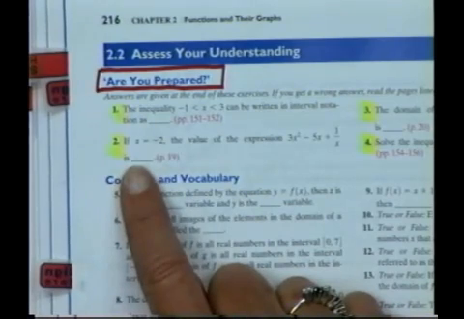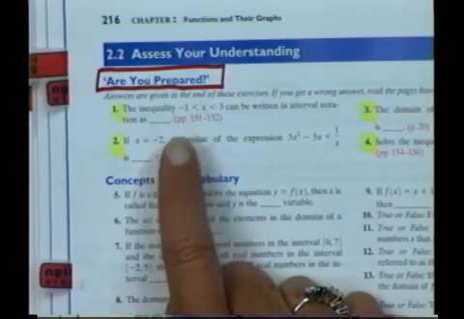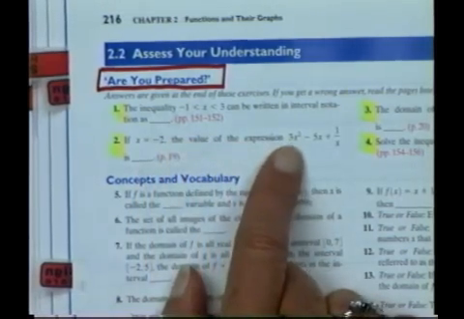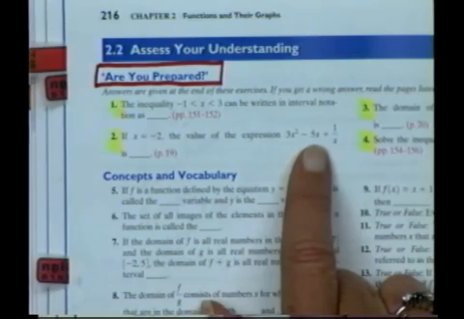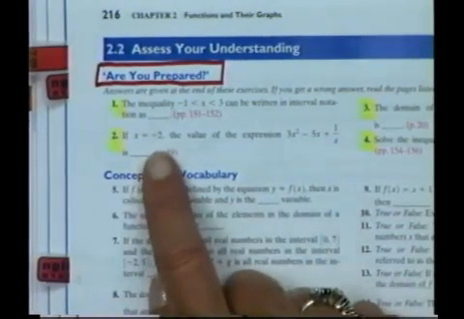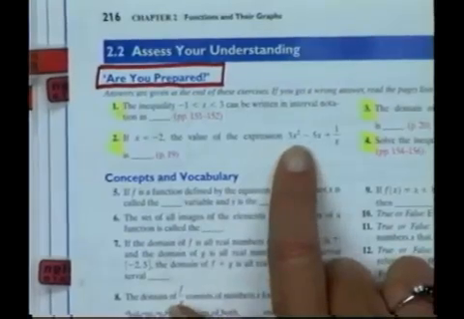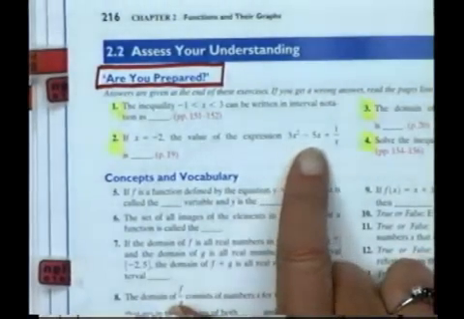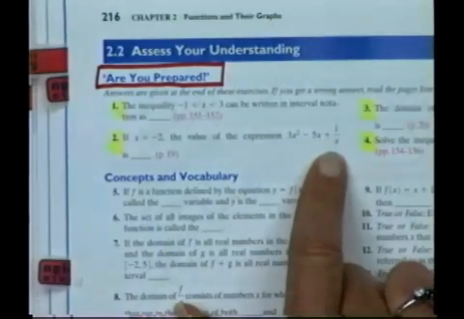Question 2. If x is equal to -2, the value of this expression, 3x squared minus 5x plus 1 over x is. So if x is -2, you're asked to find the value of the expression 3x squared minus 5x plus 1 over x.